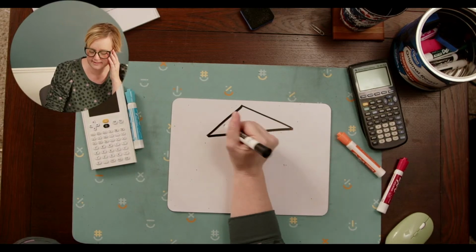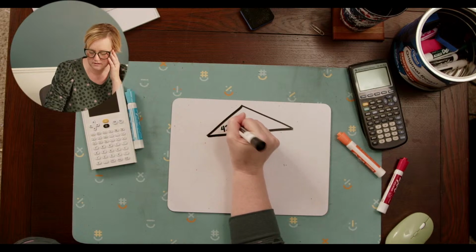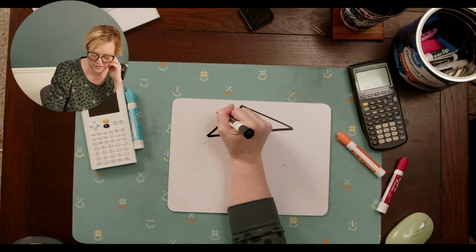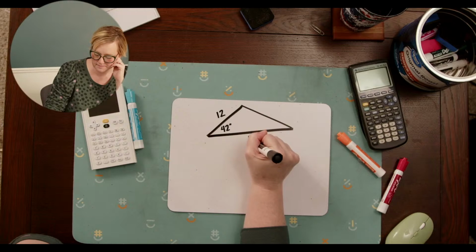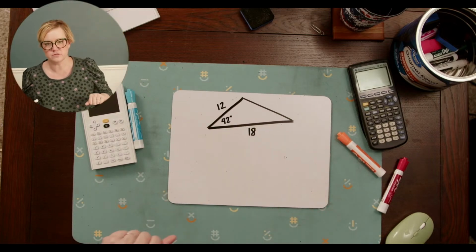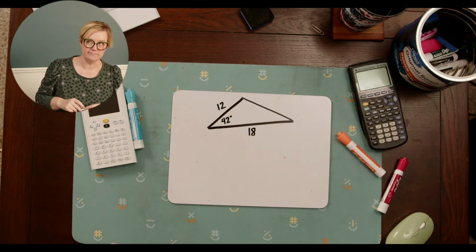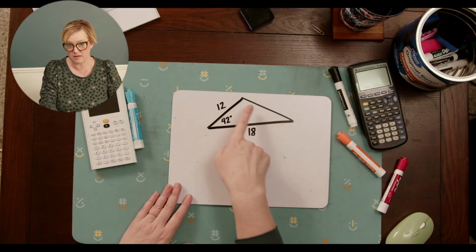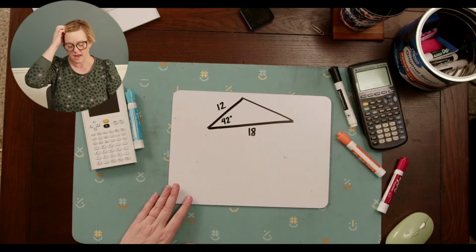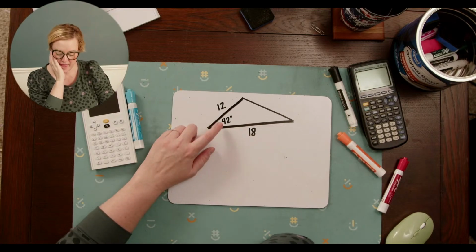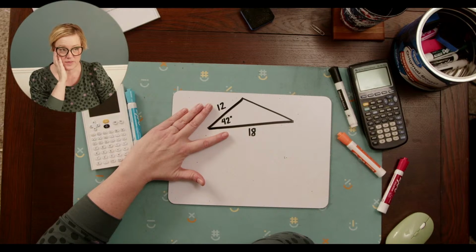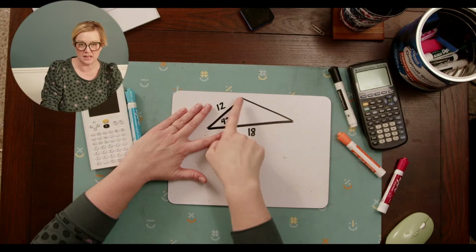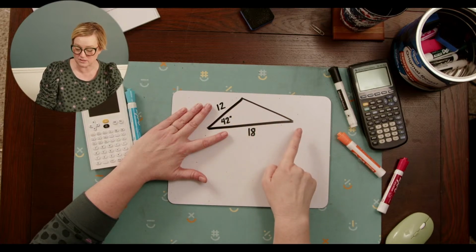So if I say that this angle is 42 degrees, again, this is not a right triangle. This side is 12, and this side is 18. Can we solve this triangle? If you don't know trig, no, you can't. You would know the range of this side length, but actually no, because with the angle there between these two sides, it is locked in. I cannot change anything about this third side. There's only one way to complete this triangle.